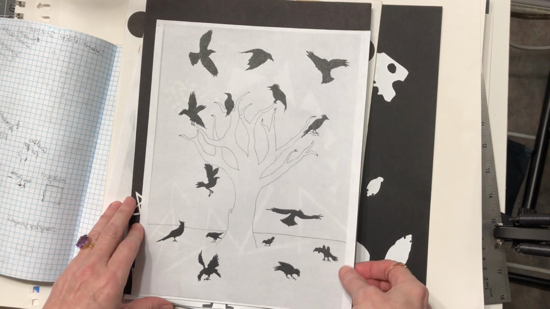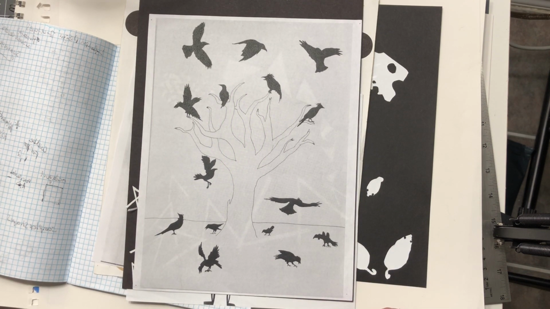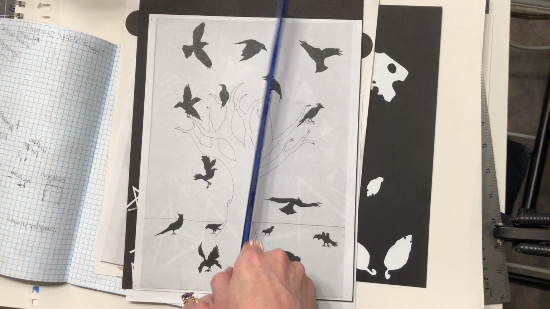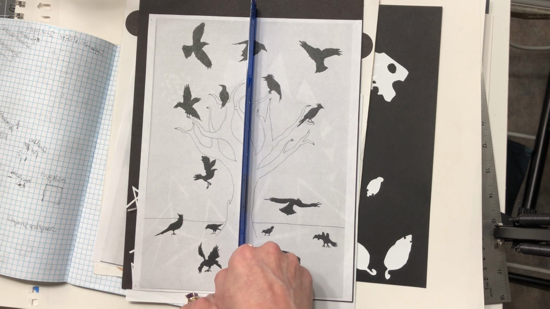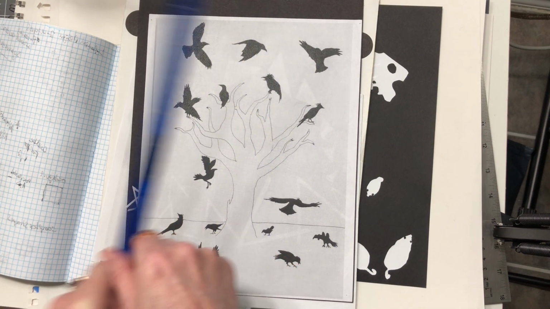I have this one here with the birds being the repeated shape and the tree being the organic focal point. Now this one you could kind of say, it seems a little bit more symmetrical than asymmetrical, but it still works pretty well.